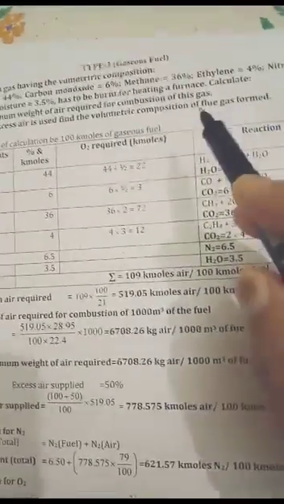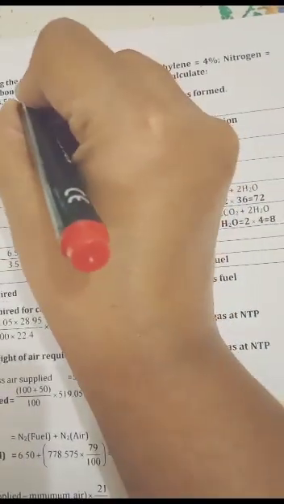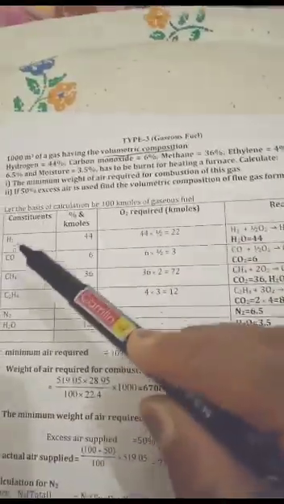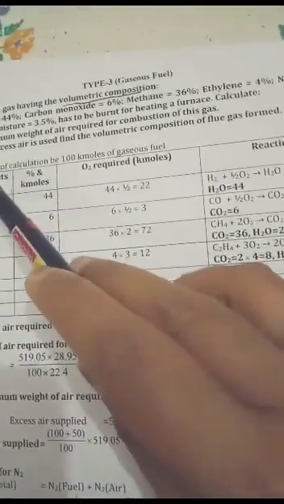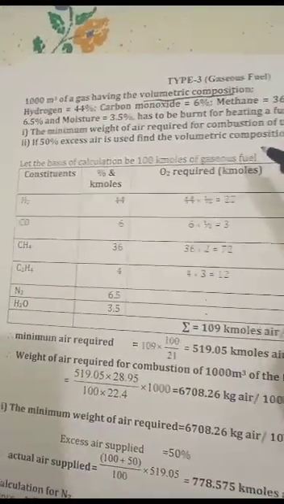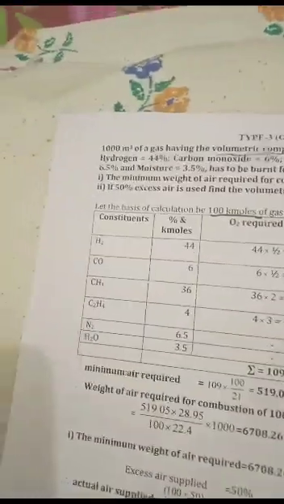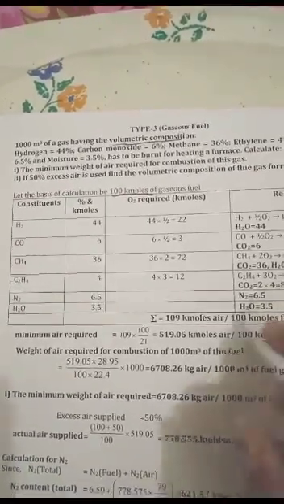This numerical is similar to what we have done in type 1, only difference is here the volumetric composition is given. Now in this numerical we are given hydrogen, carbon monoxide, methane, ethylene, nitrogen and moisture as the components of the fuel. So our first assumption is: let the basis of calculation be 100 kilomoles of gaseous fuel. So here we are taking 100 kilomoles of gaseous fuel instead of 100 kg of the fuel which we used to take in type 1 and type 2.